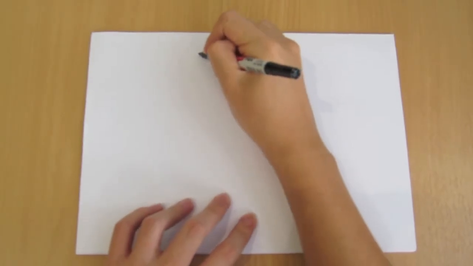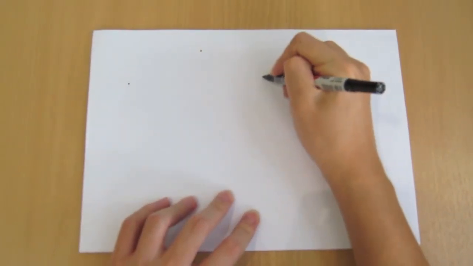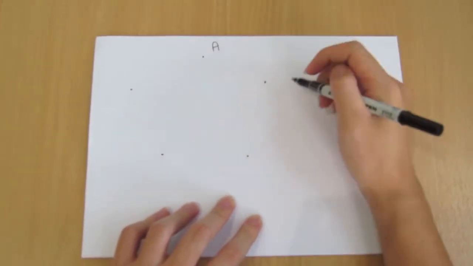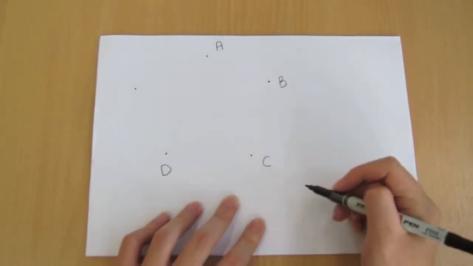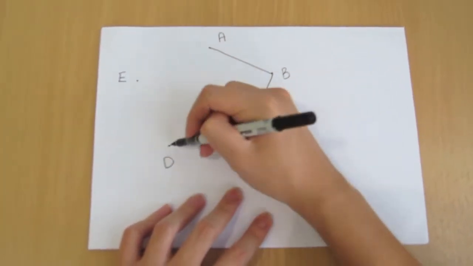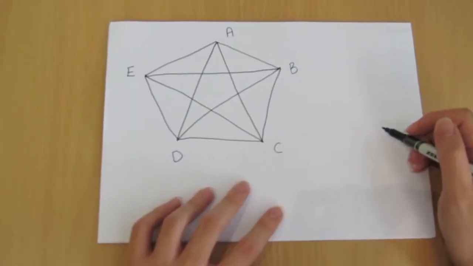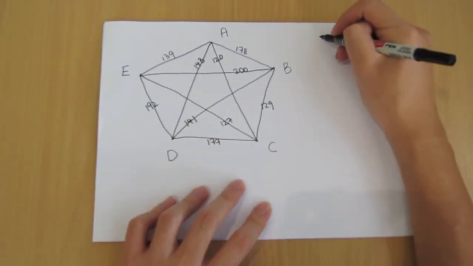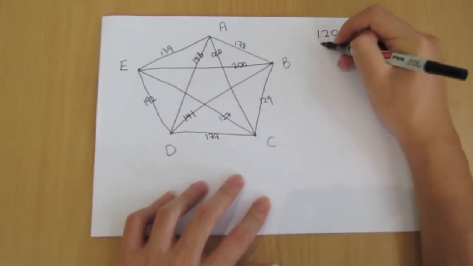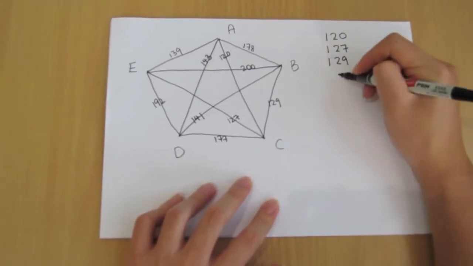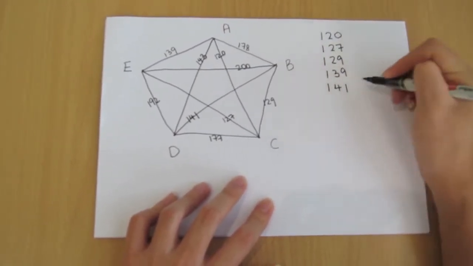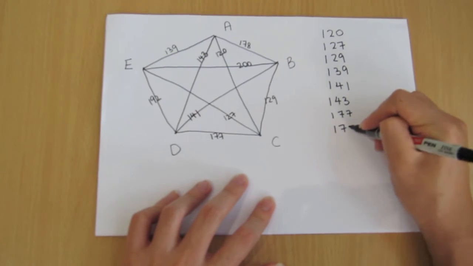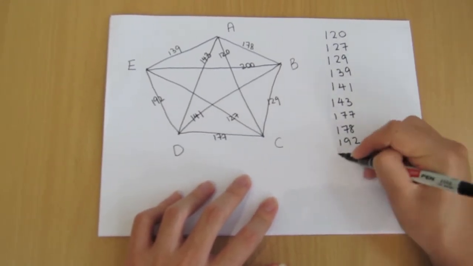Now, let us take a look at an illustrated example. We consider a problem with 5 vertices, with vertices A, B, C, D, and E. The weighted edges of the graph are as follows. Now, we list down the edges from the lowest to the highest. We have 120, 127, 129, 139, 141, 143, 177, 178, 192, and 200.